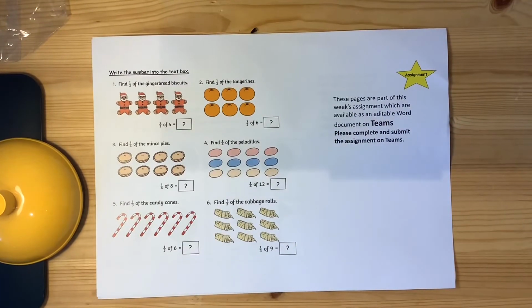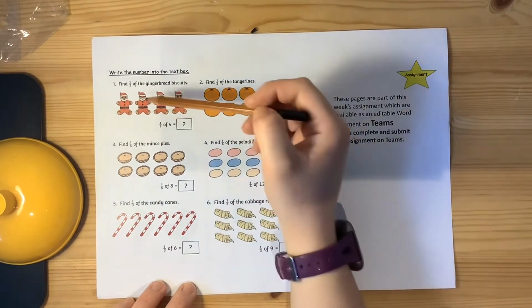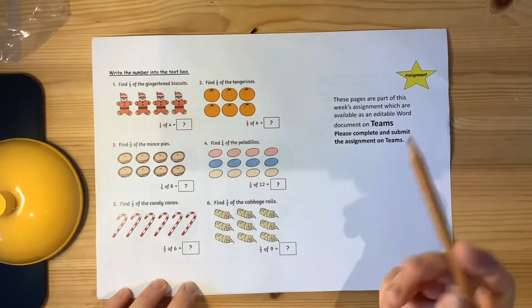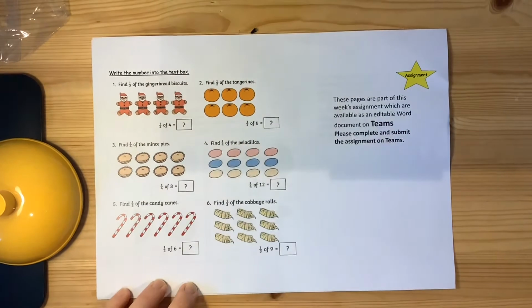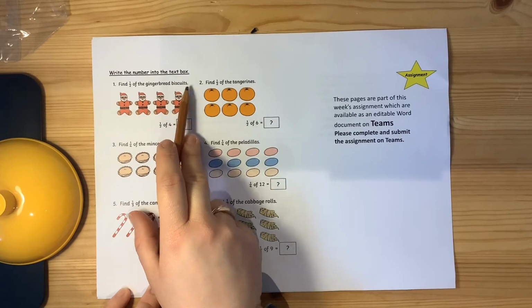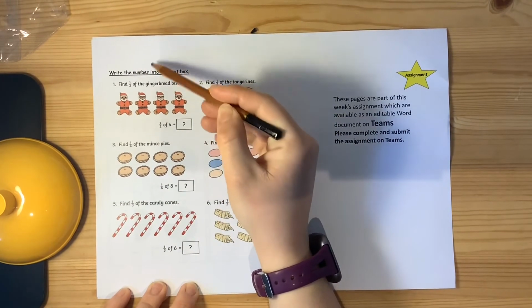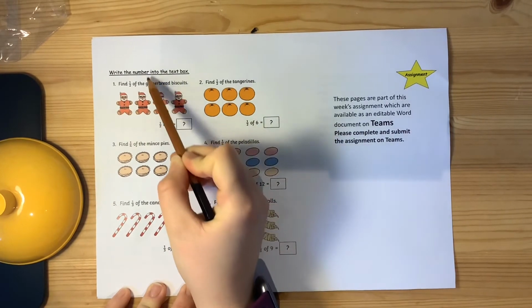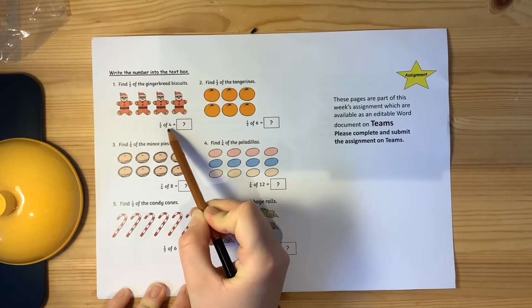Then I've got some pictures where you have to find half of the pictures, and then it's starting to have a go at finding fractions of amounts. But if you use the pictures, hopefully it will be a bit easier for you. So you need to find half of the gingerbread biscuits. So think about how you would find half of them. And then there are 1, 2, 3, 4 of them. So when you've found half of them, what is half of 4?